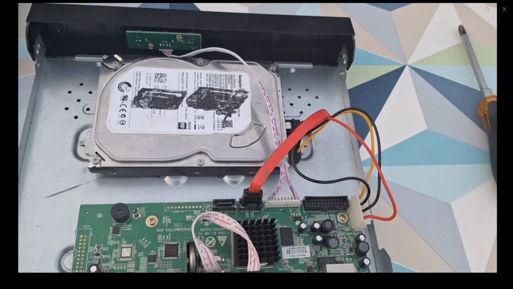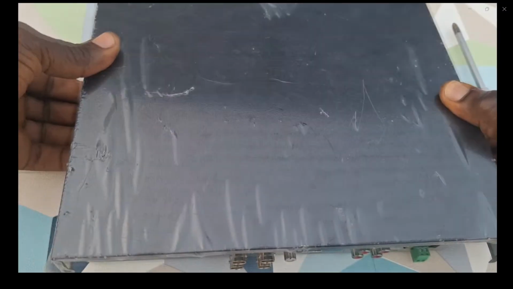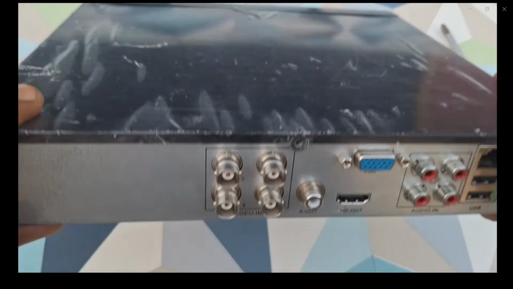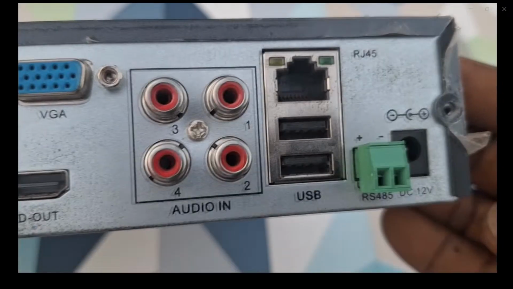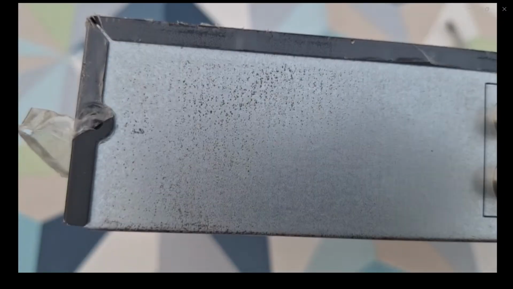The next thing to do is to close the DVR by replacing the cover in the same manner we did in removing it. So when you put it in place, I'll lock up the screw positions again, and that does it for the installation of the hard drive into the DVR.